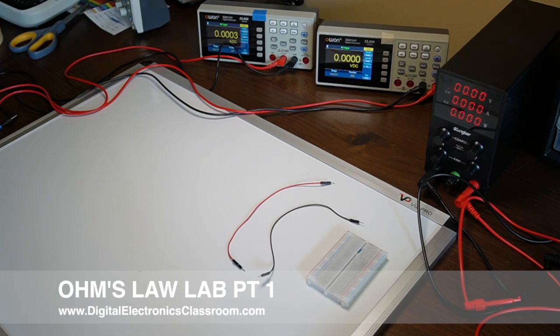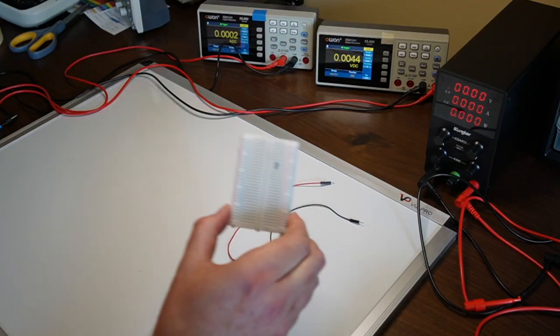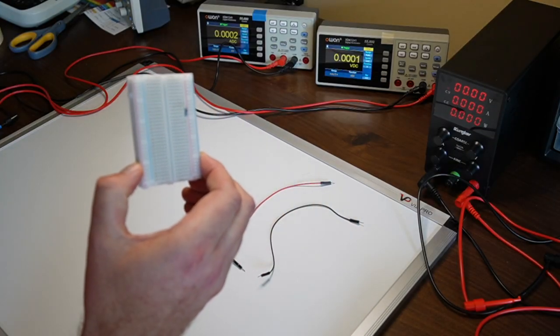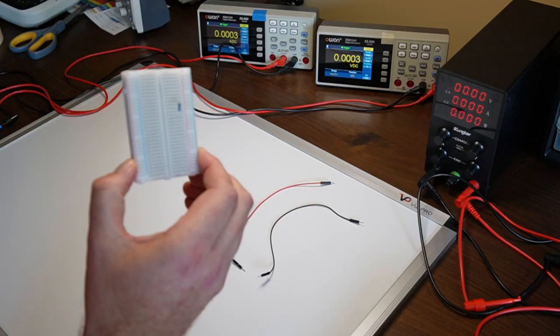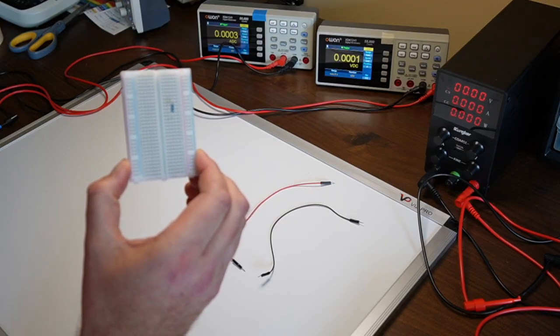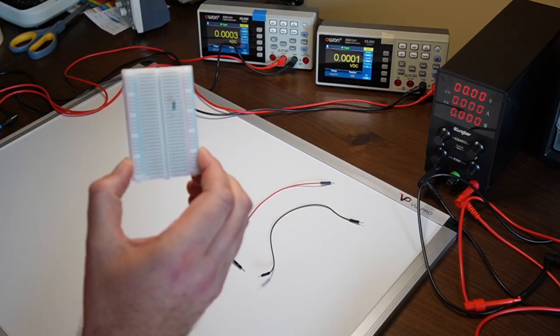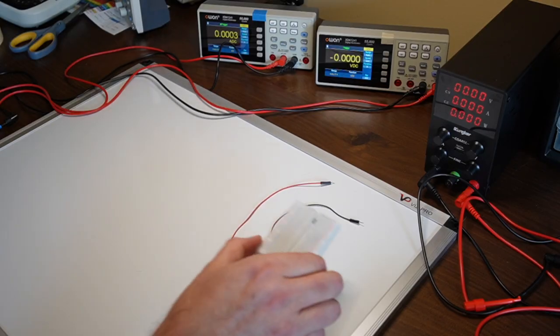So what is Ohm's Law? Ohm's Law says, if we have an element, and this happens to be what we call a resistor, if we put a voltage across it, we get some current going through it. And so we want to look at the relationship between the amount of current that travels through the resistor dependent upon how much voltage we put across it.